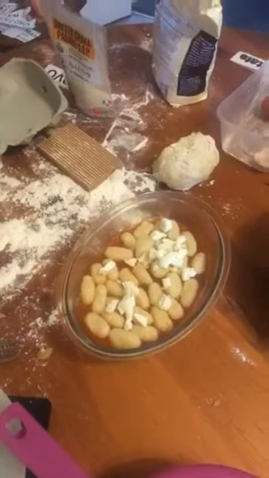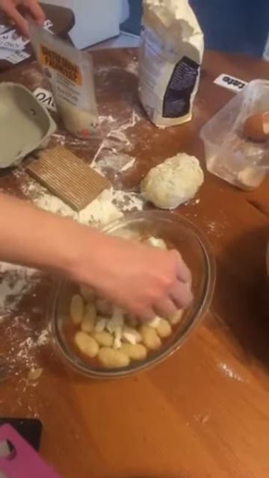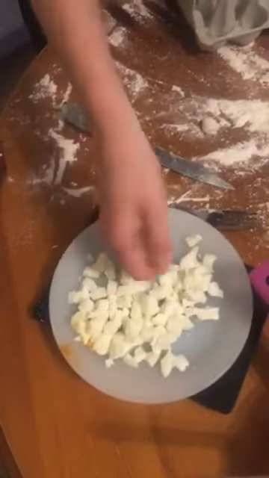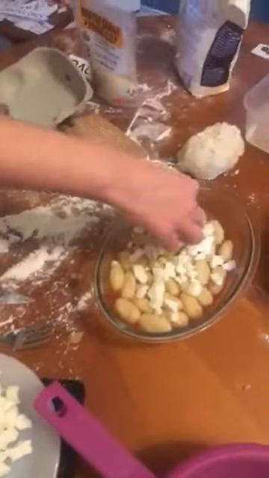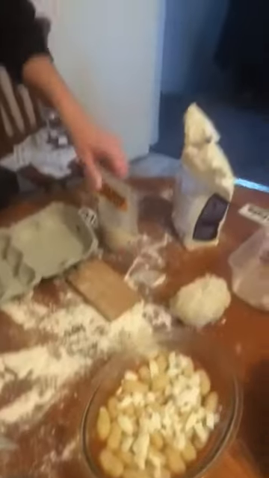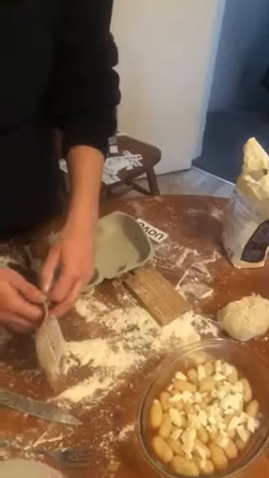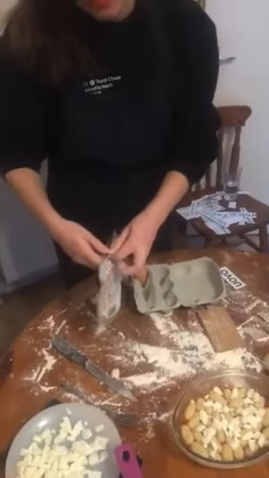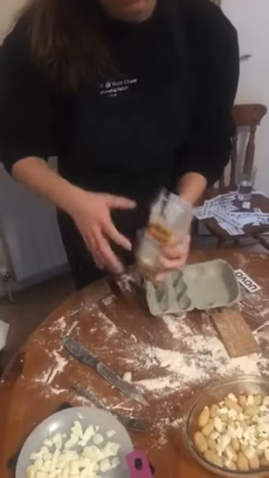Mettiamo su la mozzarella a dadini, tagliata a dadini. I cut it in dice, all in regular size actually. And then what we need to do is to mettiamo il parmigiano.